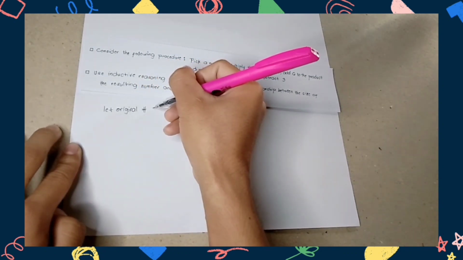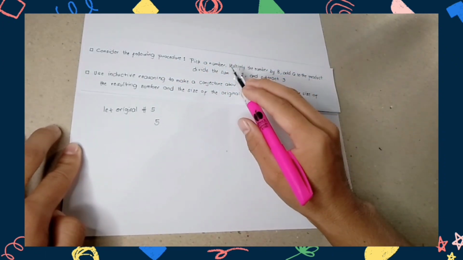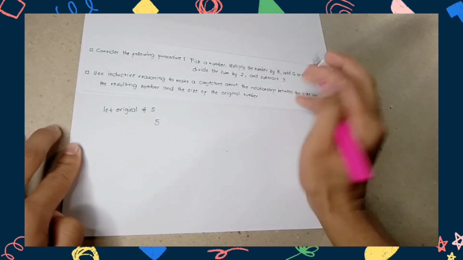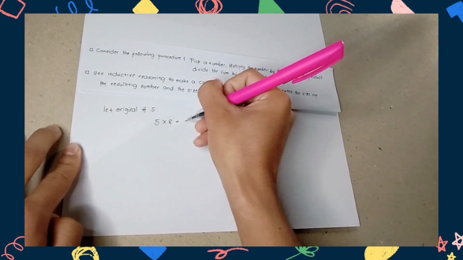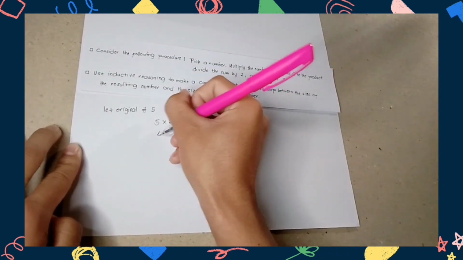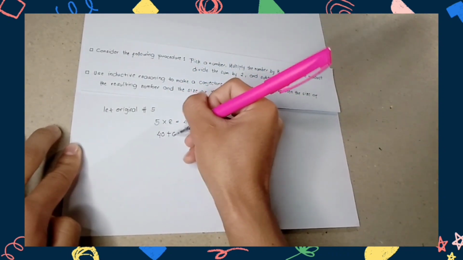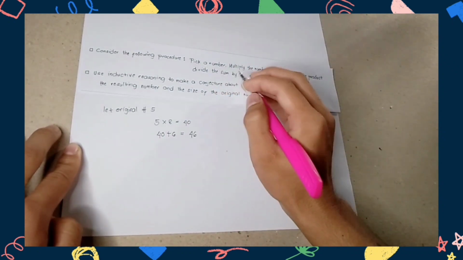number is 5. So 5, multiply the number by 8. So 5 times 8 is equals to 40. Add 6 to the product. So 40 plus 6 is equals to 46. Divide the sum by 2.